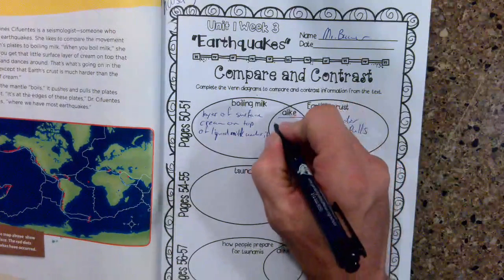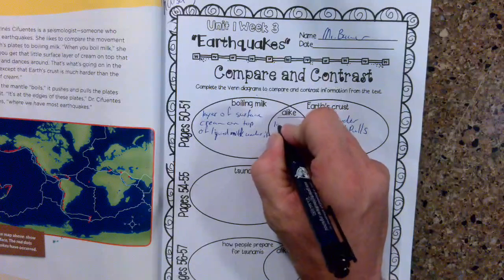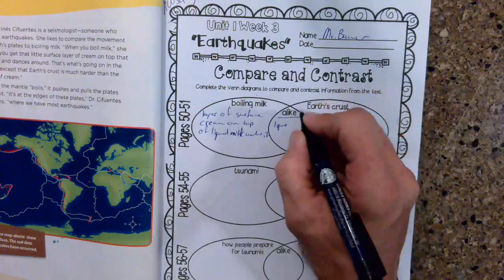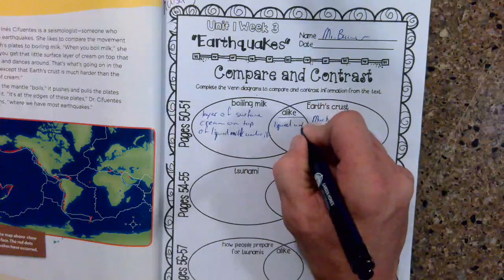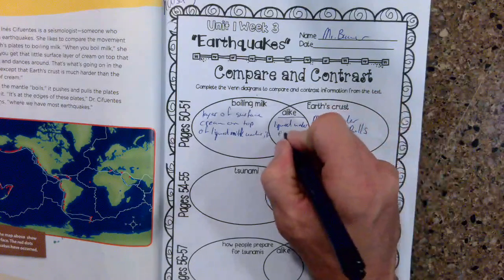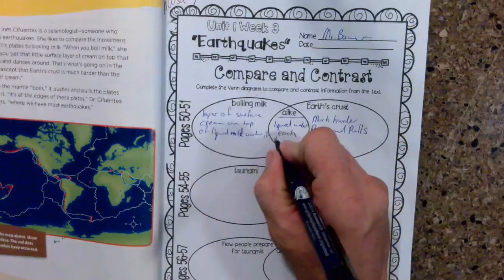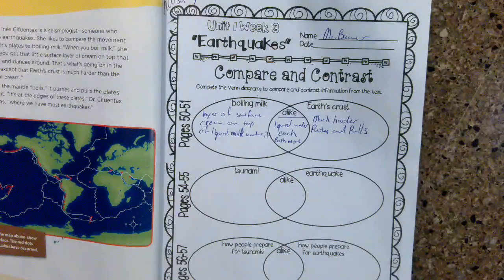I'm going to say liquid under each. Both move. Both move.